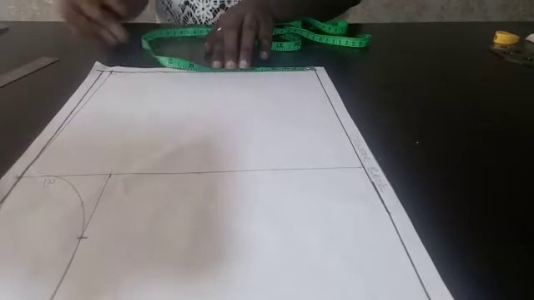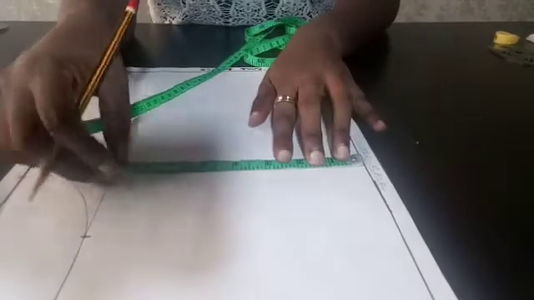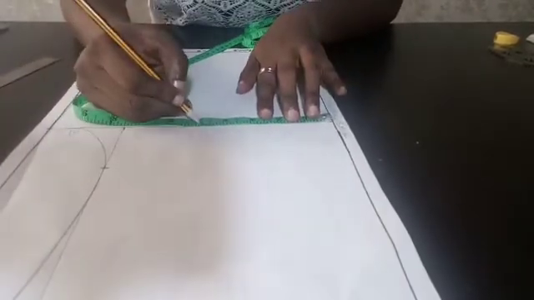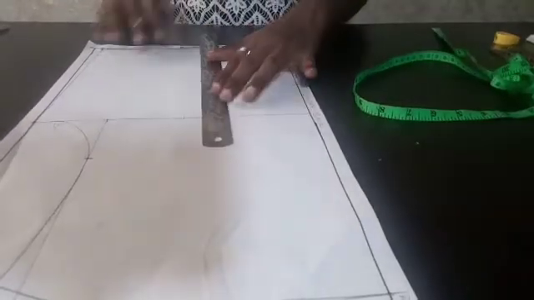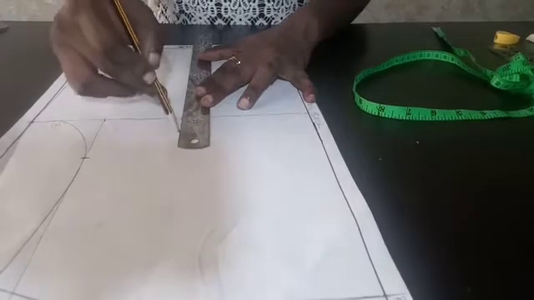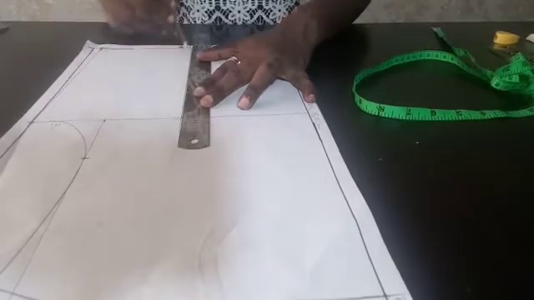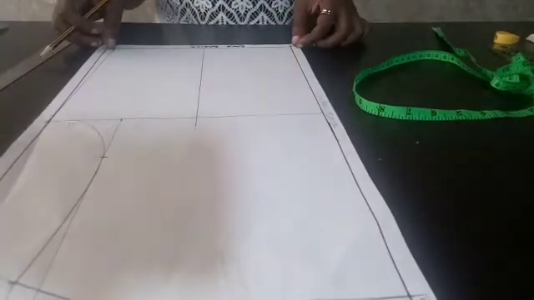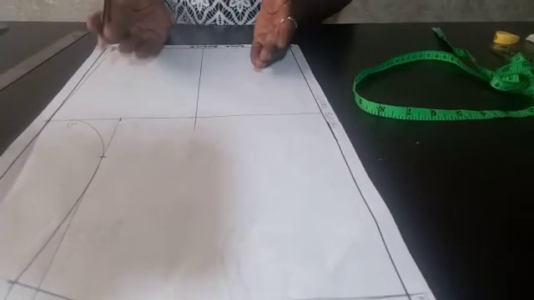So I'm going to mark that point, and then I'm also going to mark 4 3/4 here. So what I want to do now is to draw a line across this area. So this is a perpendicular bisection. So I have successfully divided this portion into 2 equal halves.